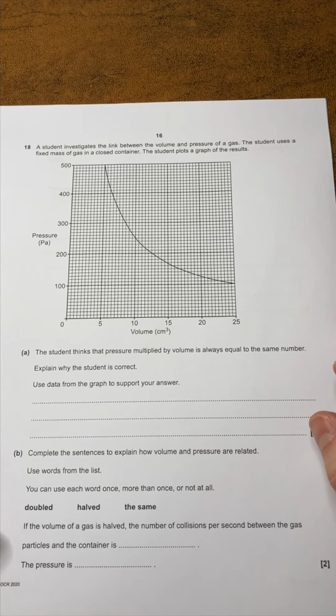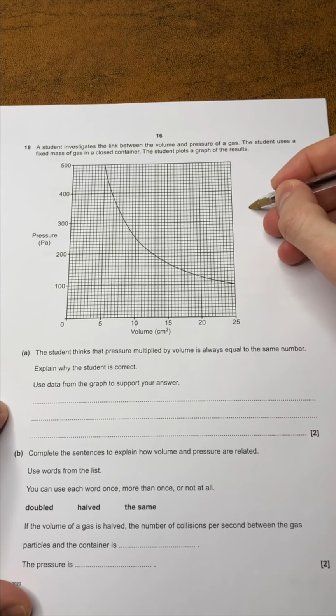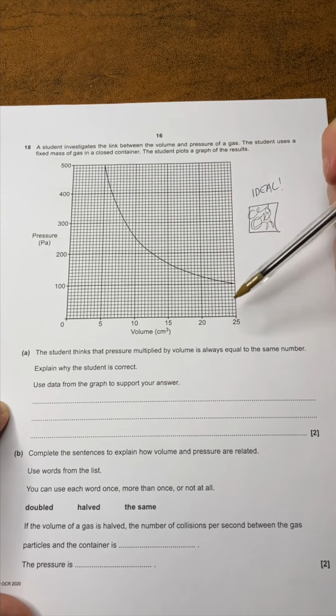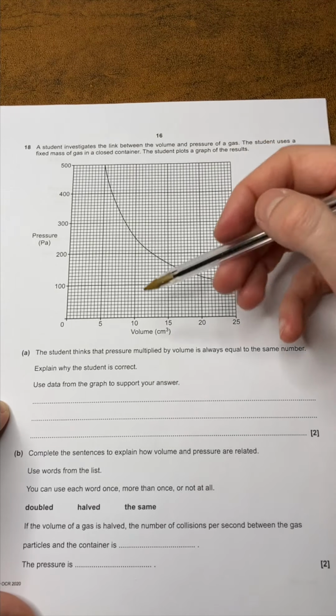Question 18. A student investigates the link between the volume and pressure of a gas. The student uses a fixed mass of gas in a closed container. So something like this. Lovely. Let's pretend it's ideal as well. The student plots the graph of the results. Pretty scary looking. Well, let's see what we've got to do with it.